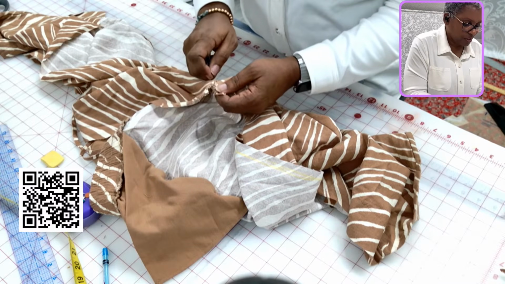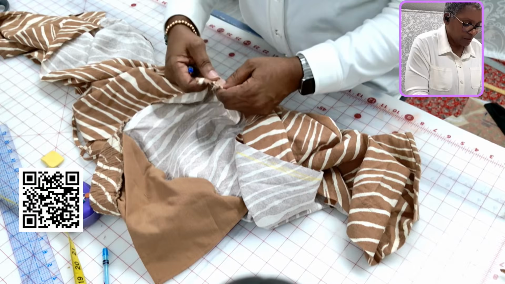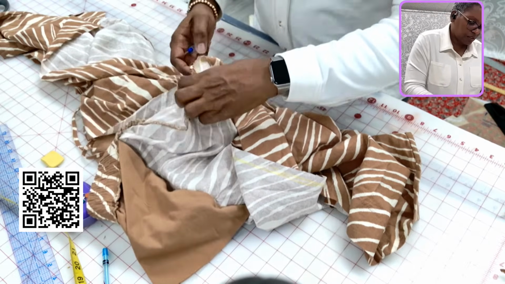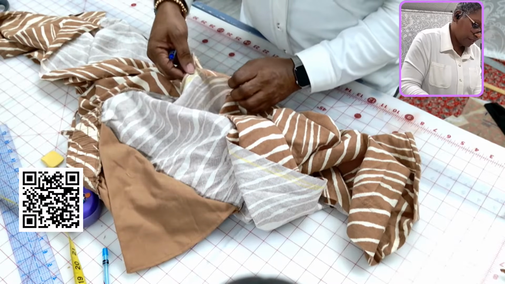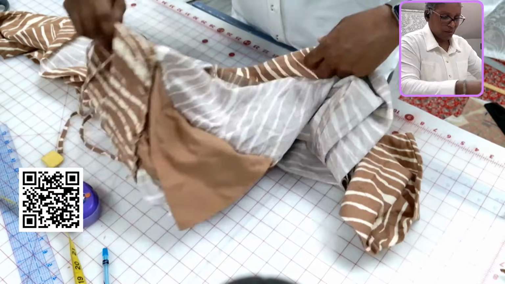I don't want to go too far up into the front. I'm going to curve that front a little bit more. I'm going to deepen the curve.